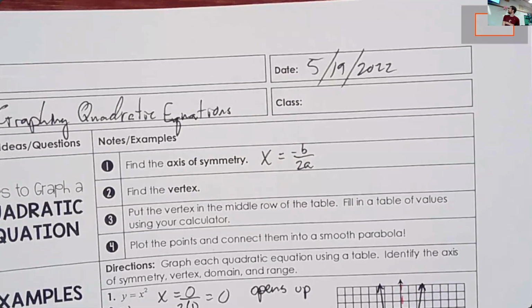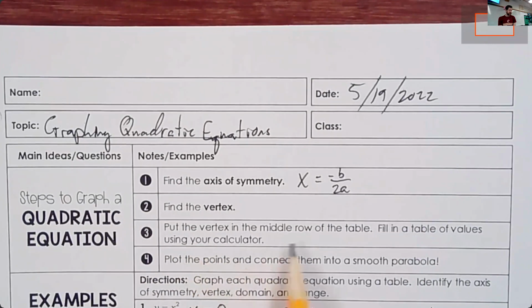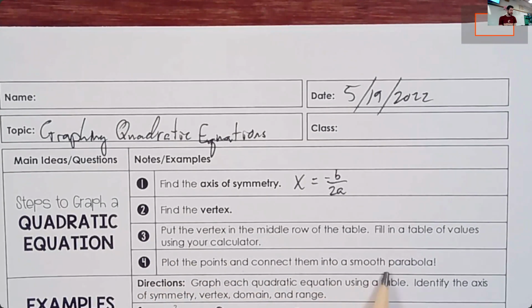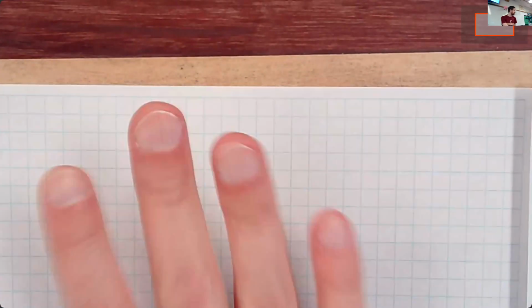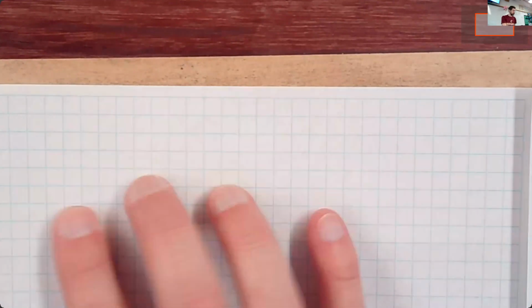We have 4 steps for this. Find the axis of symmetry, find the vertex, put the vertex in the middle row of the table, fill in a table of values using your calculator, and then plot the points and connect them into a smooth parabola. So we're just going to basically do a copy and paste job into here with an example from our review, and then move on from there.